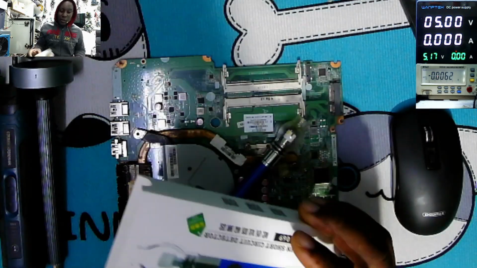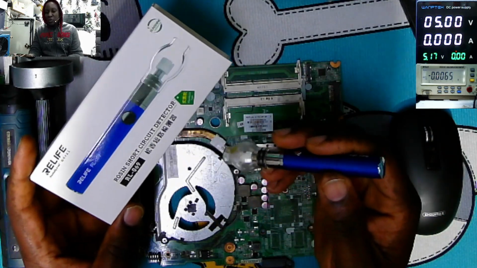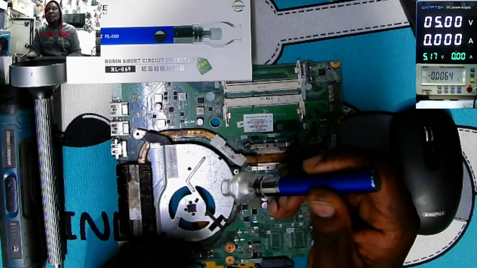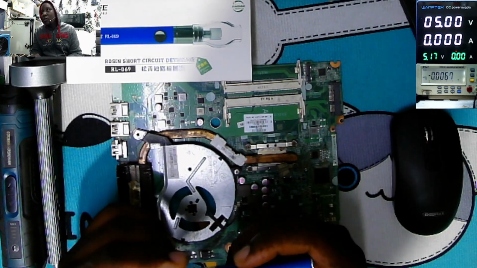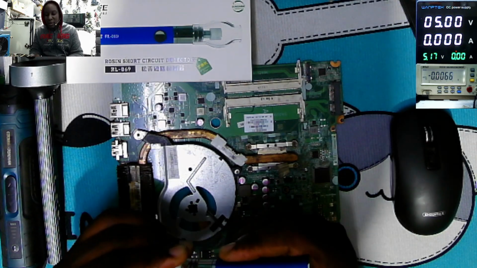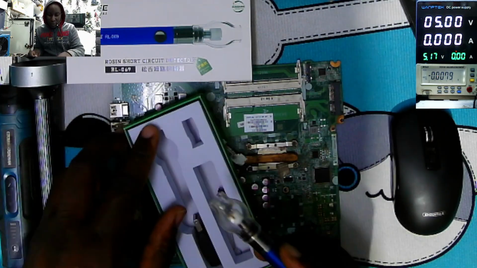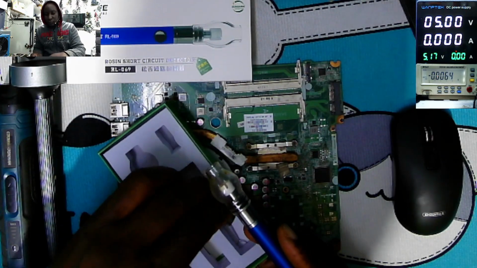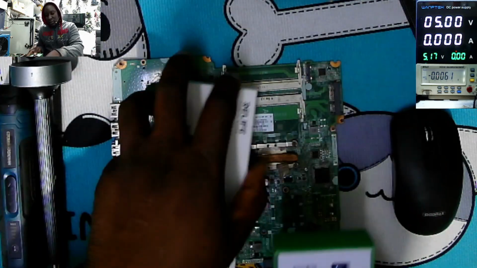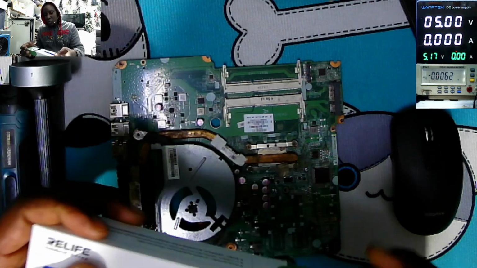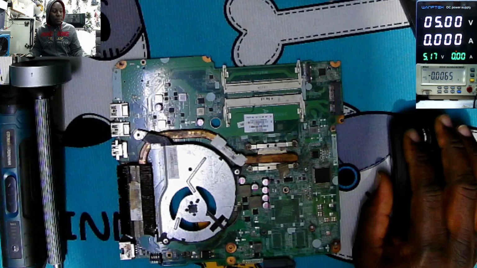So I bought these two just to experiment and see if this can be a better tool for finding short circuits, the easiest and fastest way on motherboards. And it's very cheap, less than $5 US. So that's the thing. You don't need to complicate the job.